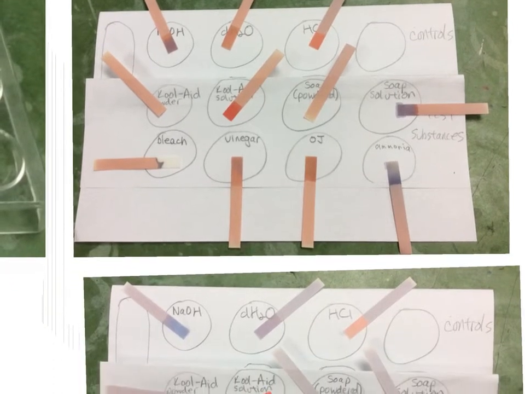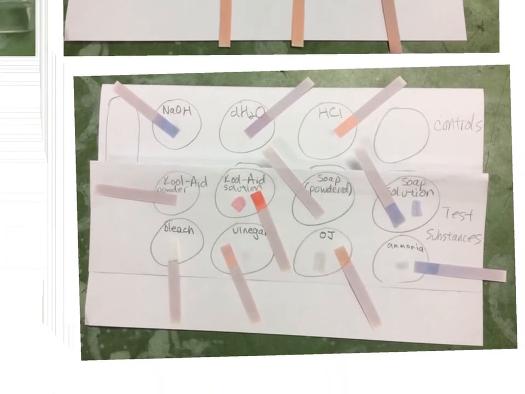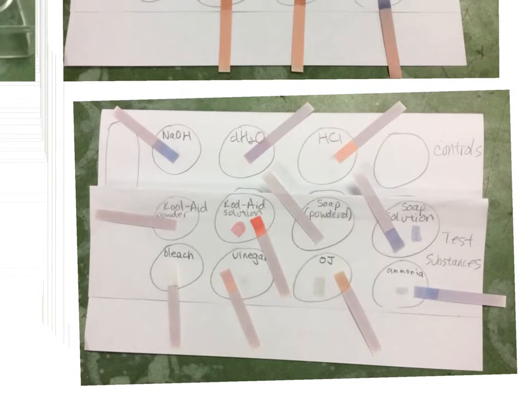And then we also did litmus paper that was blue. And we saw that the base, again, turned that paper blue. So whether it's red litmus paper or blue litmus paper, bases will turn litmus paper blue. Acids will turn the litmus paper pink or red, we say. Distilled water, anything that's neutral, won't really change pH paper. Again, the powders don't do anything. It's only the solutions that we will see a reaction with.